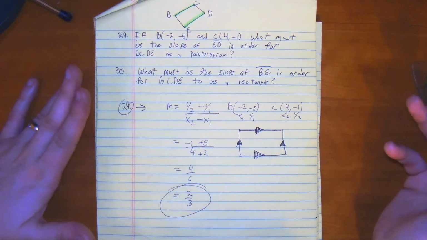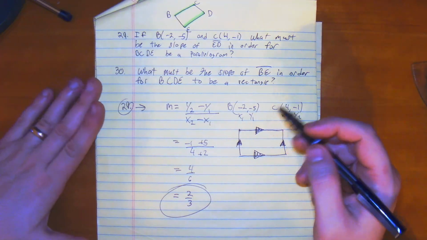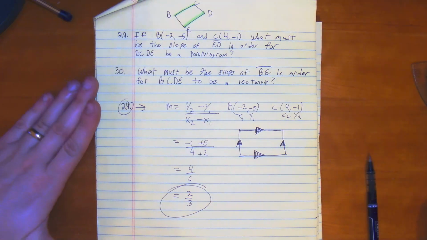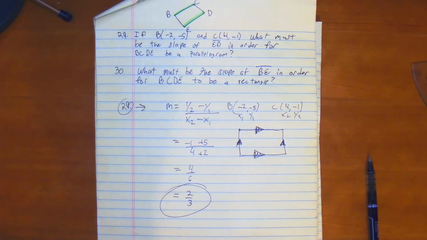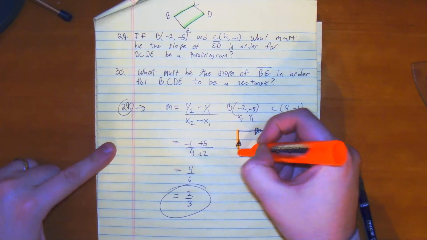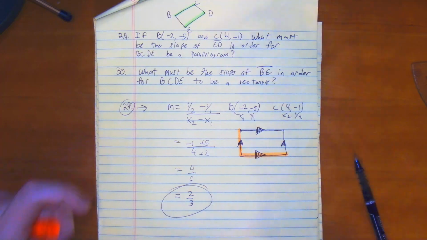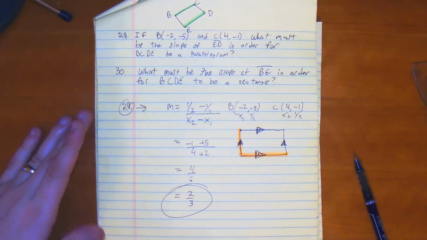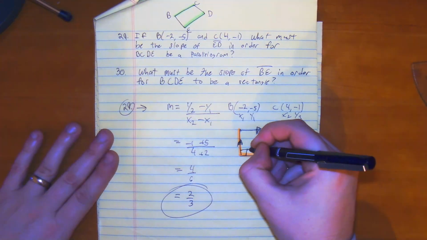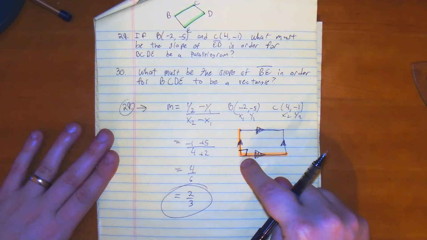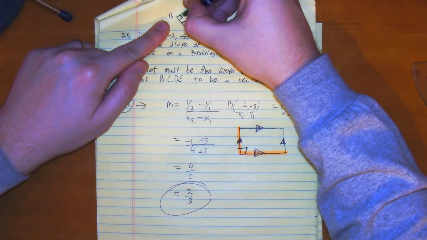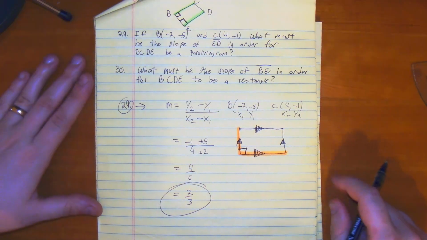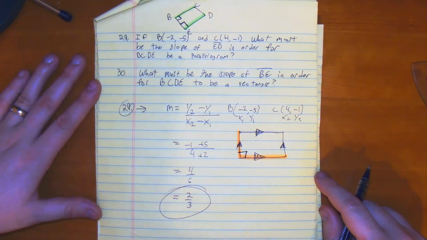But what slope does BE have to be? So what slope do these need to be? Well, we know a right angle is formed right here in the corners. So we know a right angle is formed right there. We know a right angle is formed right there. So what type of slope is formed with right angles?